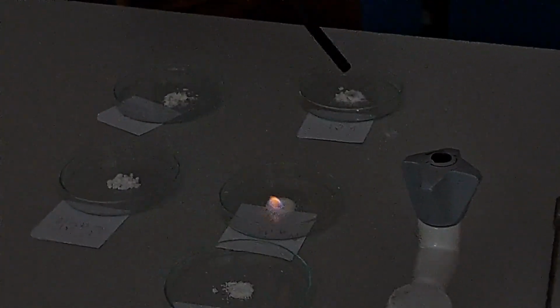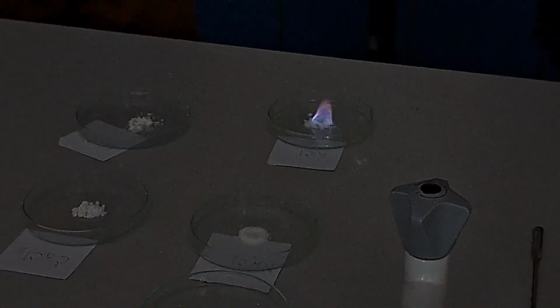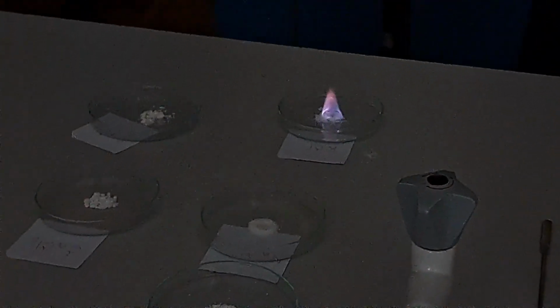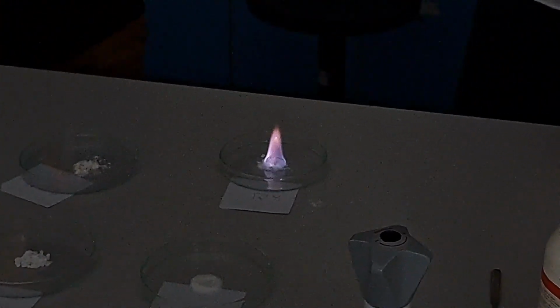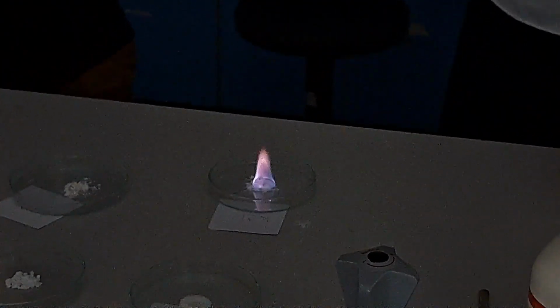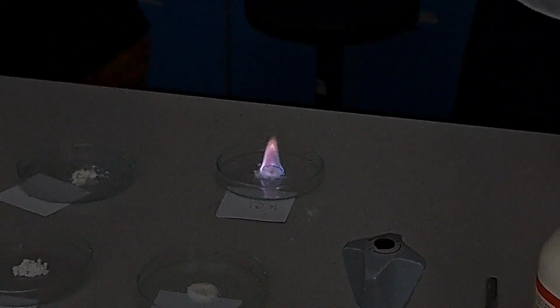This is potassium chloride. Why do you need to drop ethanol into the foil? You can see the flash, the color that flashes off. That is the whitish purple. That is the color from the element.